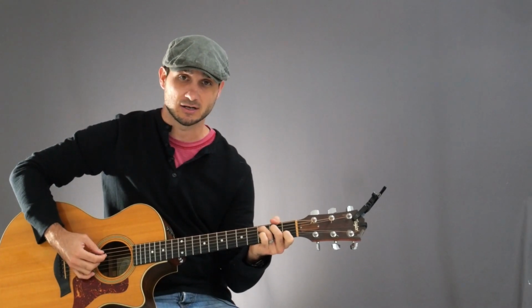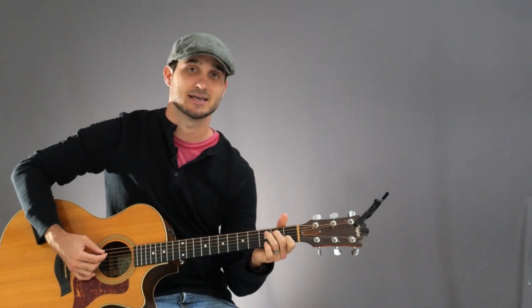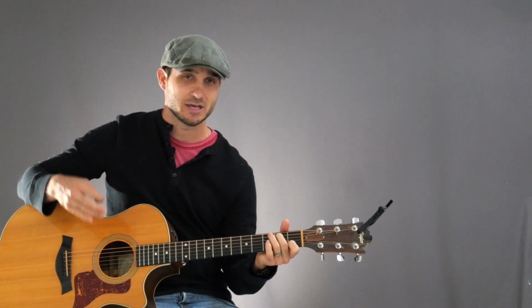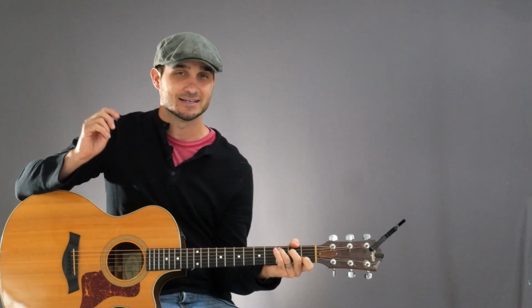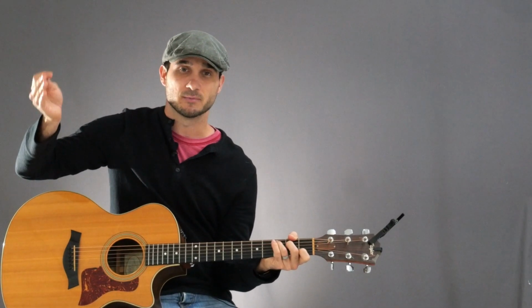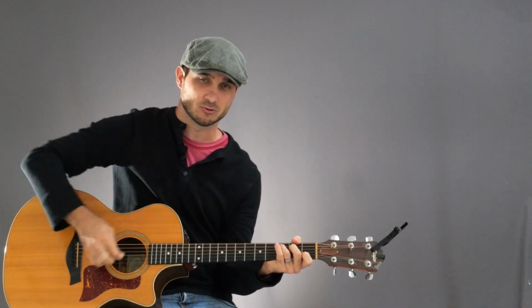What I'm trying to accomplish here is a walk from C to B to A, to that A minor, okay? So that G over B is just a transition between the C and the A minor. So all I want the listener to hear is that B note, okay? And that's going to create that walk, that transition from the C note to the A note, okay? We're just adding that B in between.